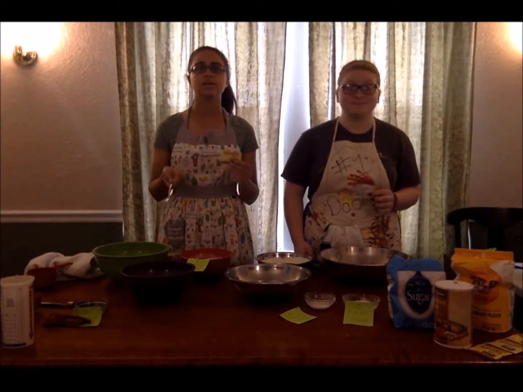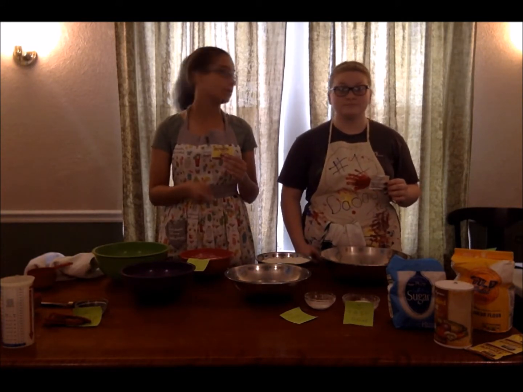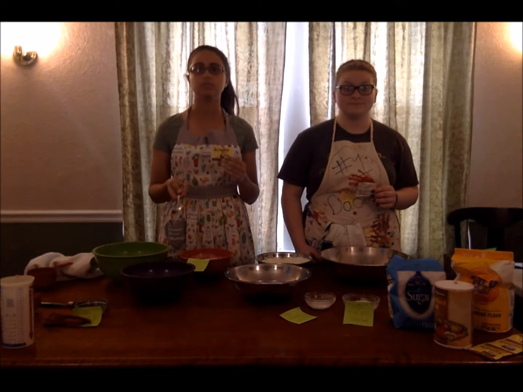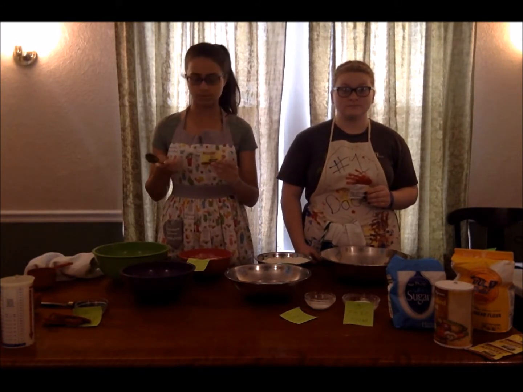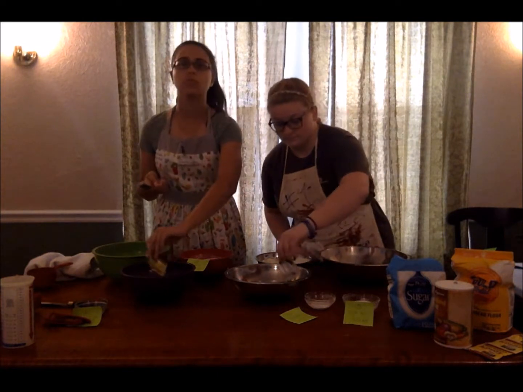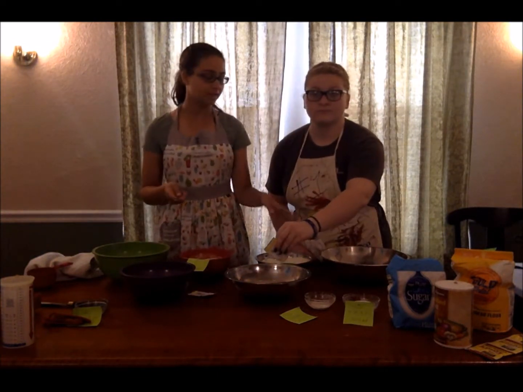So now to start. Here we have two bowls. The metal one will be for the properly sugared bread, and the colored one will be for the non-sugared bread. This way we can tell them apart. First, we'll dissolve the yeast in the warm water, about 2 cups. This is where you also add the sugar if applicable.